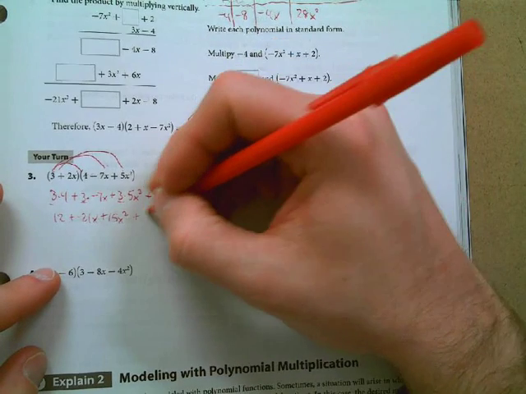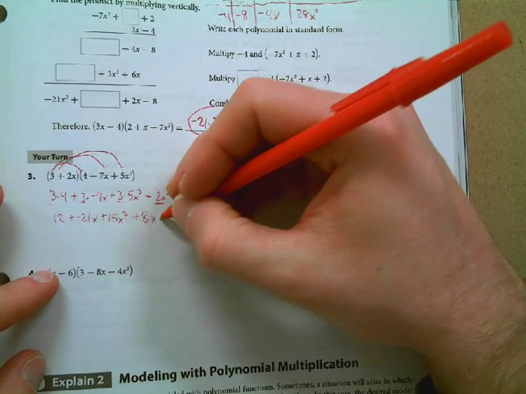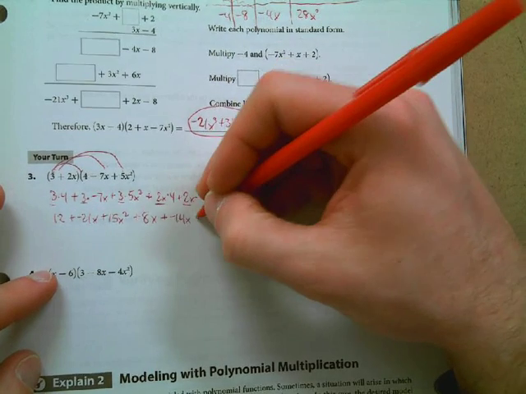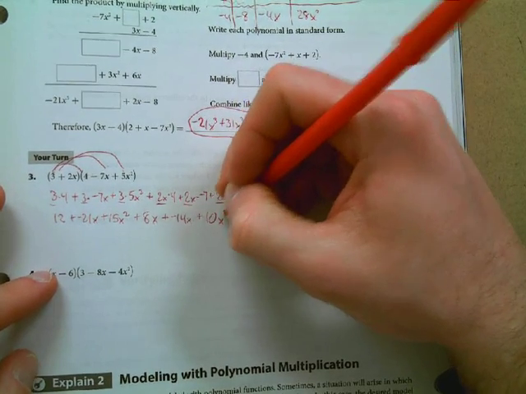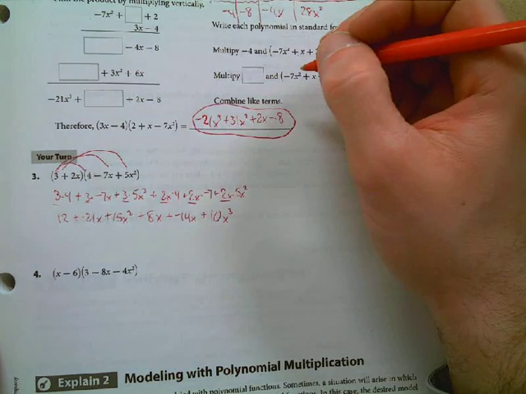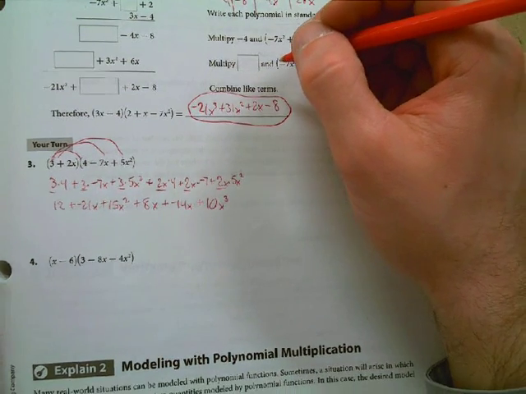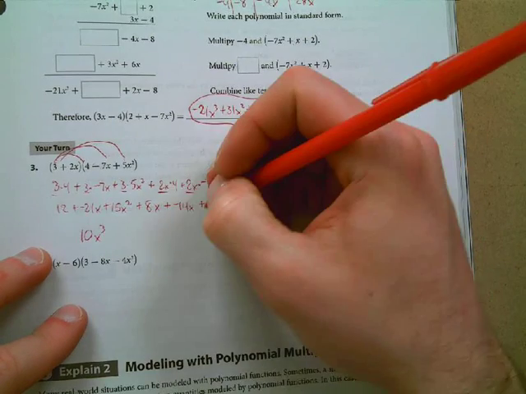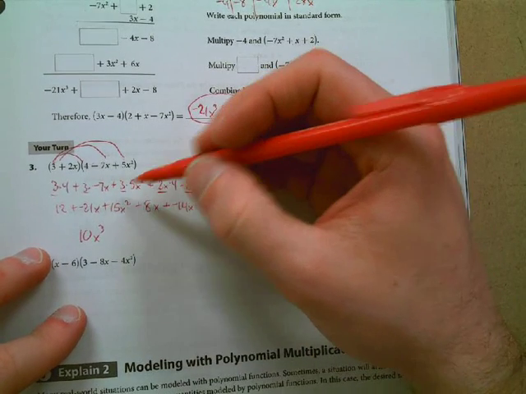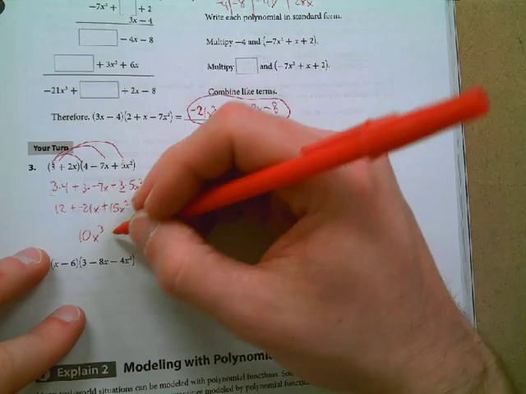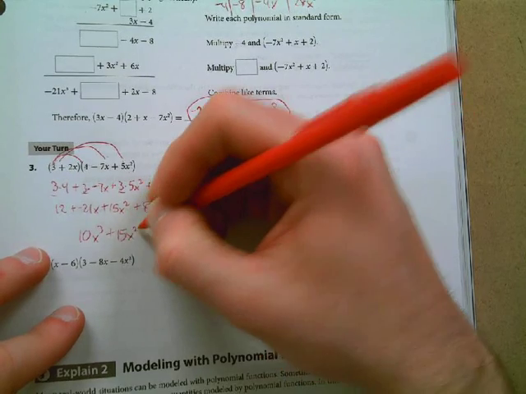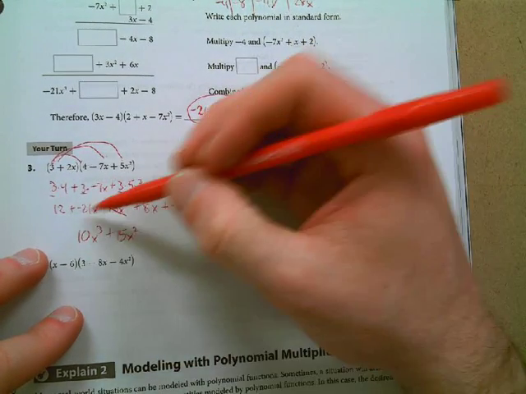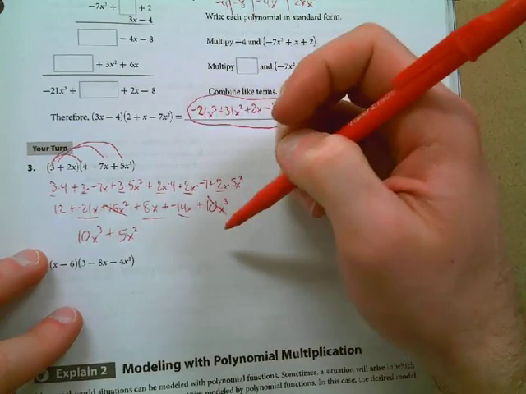Okay, and then we have some like terms here. I'm also going to write it in descending order. So 10x cubed is the highest term. There's no other x cubes. And then we have a 15x squared, but no other x squared, so plus 15x squared. And we have a minus 21x, but a plus 8x and a minus 14x. So we have 3 like terms here. So negative 21 plus 8, negative 13, and minus 14, so it's minus 27x. And then the plus 12. And there's our final answer.